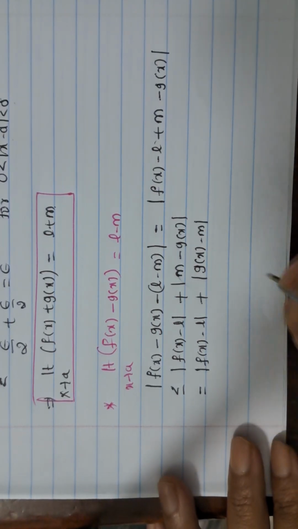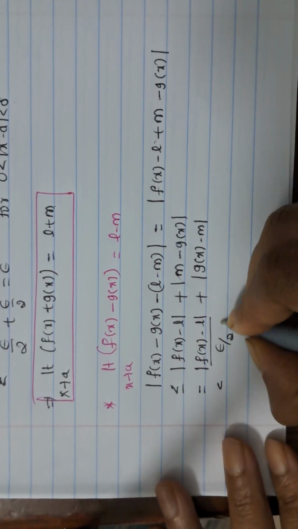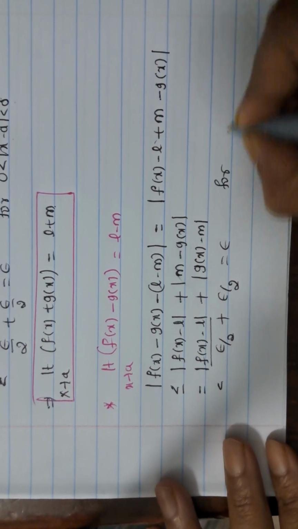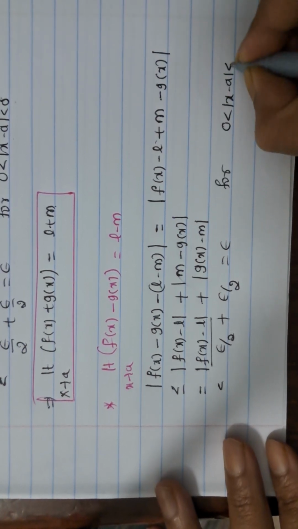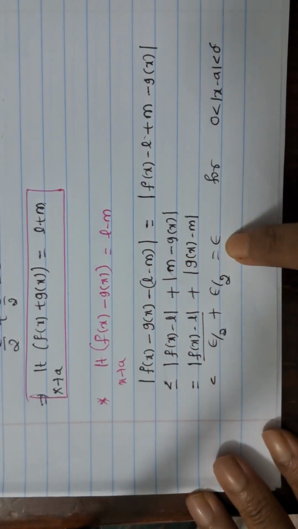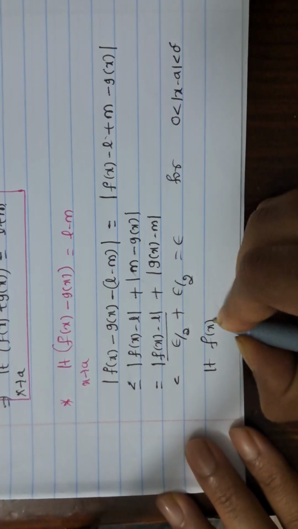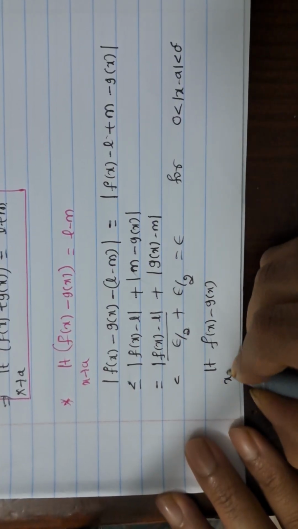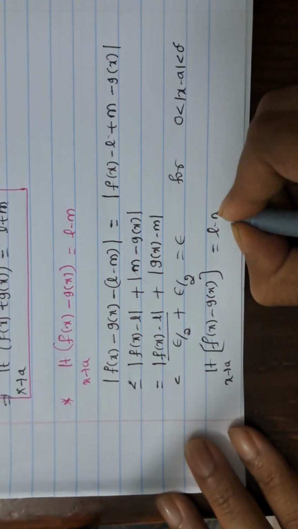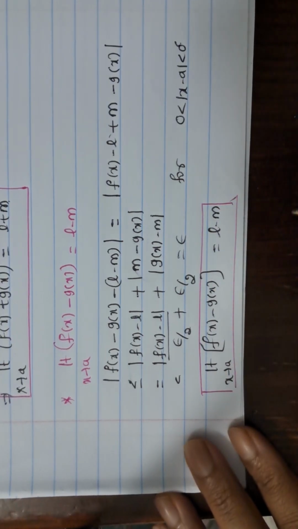Now we know that this is less than epsilon by 2, and this is also less than epsilon by 2. So epsilon by 2 plus epsilon by 2 is equal to epsilon. This is true for 0 less than |x minus a| less than delta. So therefore this quantity is less than epsilon. Hence we can say that the limit of f of x minus g of x as x is tending to a is equal to L minus m. So this is the proof of this particular result.